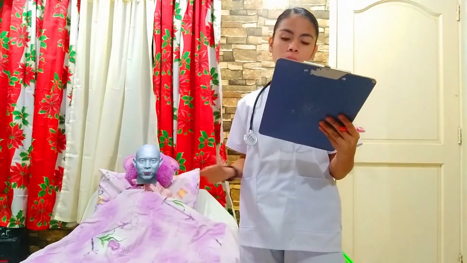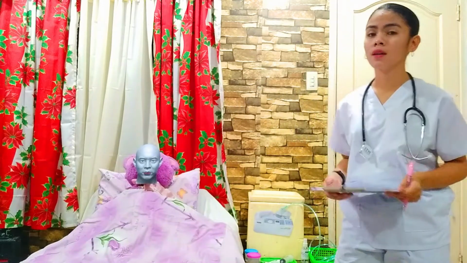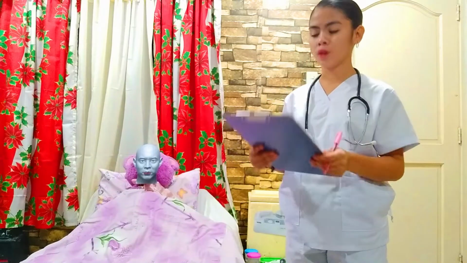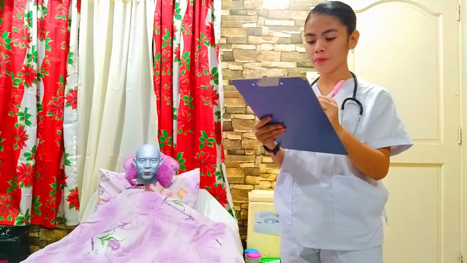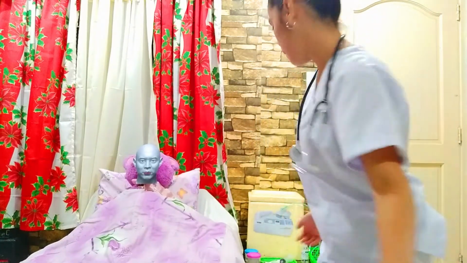The next is we need to ensure the client's privacy. As you can see, the curtains and the doors were closed, and all the data that will be gathered in today's procedure will be kept confidential. The next is we need to adjust the bed to a comfortable working height and lower the side rail closest to me.